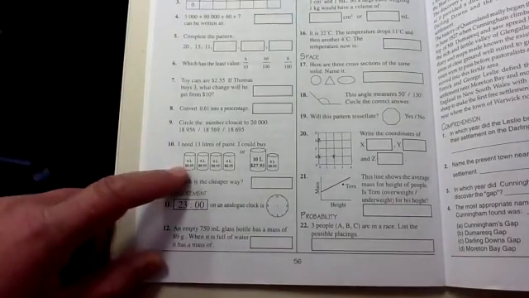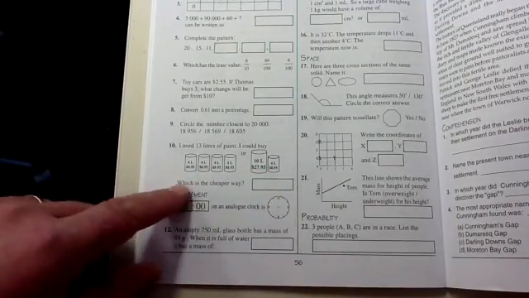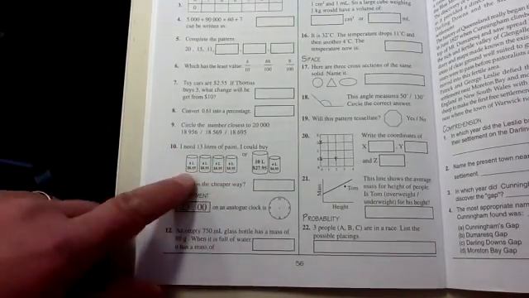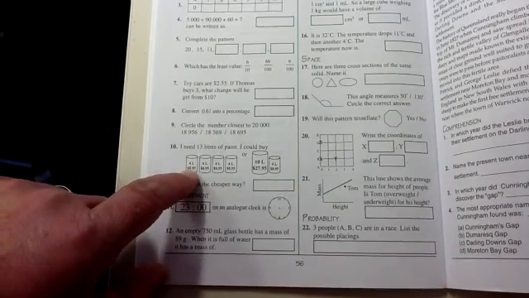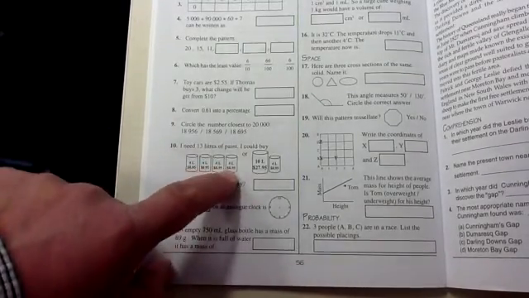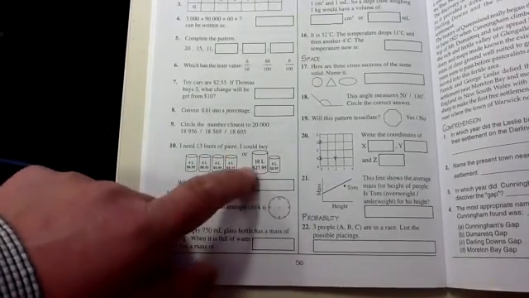Number 10, I need 13 litres of paint. I could buy, alright, so they need 13 litres of paint. You need to figure out which is the cheaper way. 4 litres of paint, there's 4 tins, you'd get 16 litres of paint, and it would cost $8.95 for each tin, so it'd be $8.95 times 4, or $8.95 plus $8.95 plus $8.95 plus $8.95, that'll give you the total cost for that one. Or you can get this one over here, 14 litres of paint, for $27.95 plus $8.95. See if you can figure out which would be the cheapest.